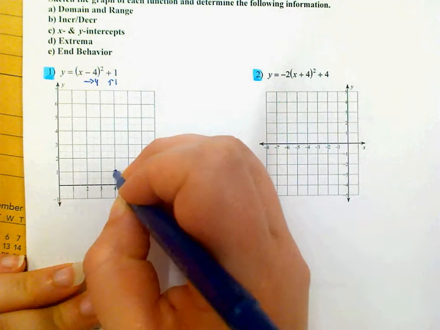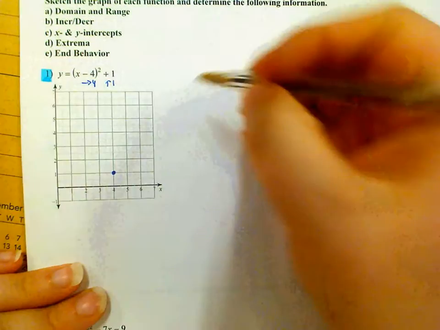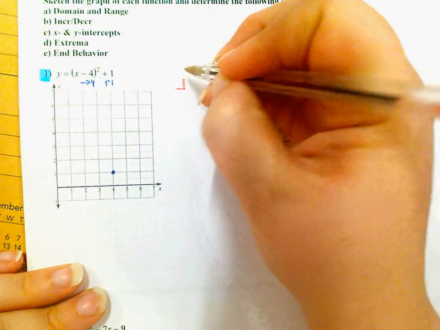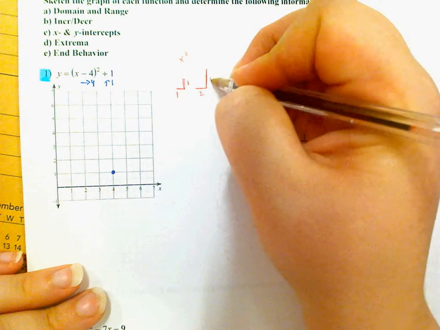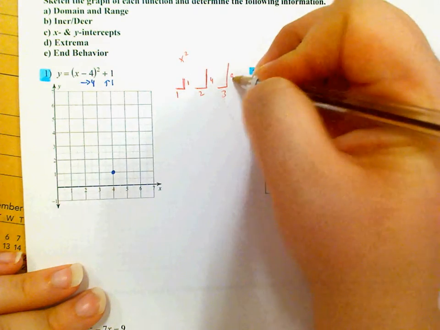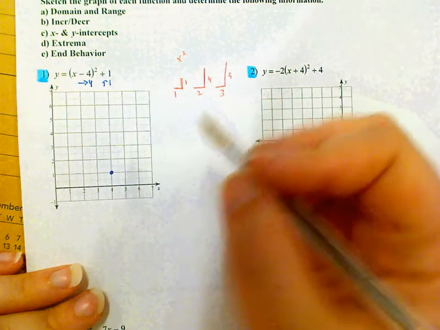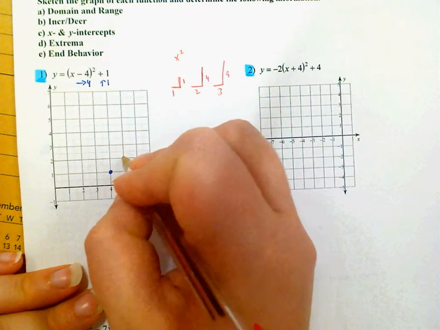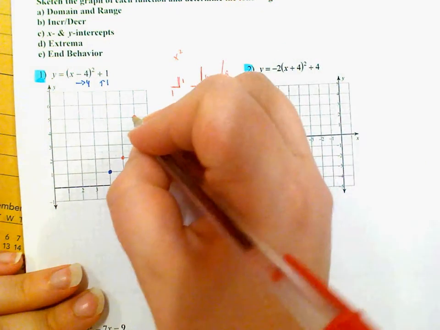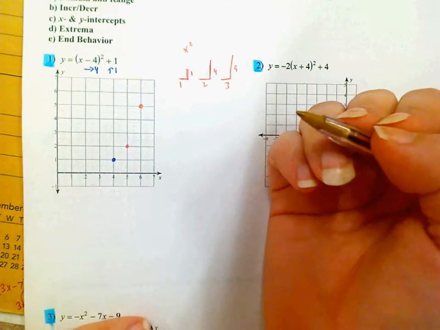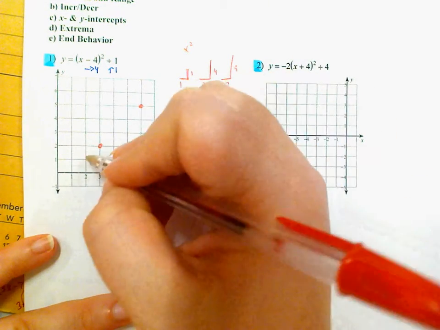So there's my vertex. And then I don't know if you remember, but the quadratics have a pattern. It has to do with squaring numbers. So if you go over 1, you go up 1. If you go over 2, you go up 4, because 2 squared is 4. And if you go over 3, you go up 9, from the vertex, unless there's a vertical stretch or compression, which there's not. So I go over 1, up 1, over 2, up 4. I'm not going to be able to see over 3, up 9, so that's as much as I can graph. And then it's symmetrical, so left 1, up 1, and left 2, up 4.